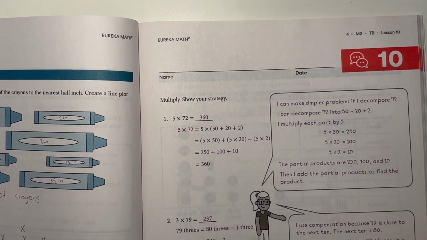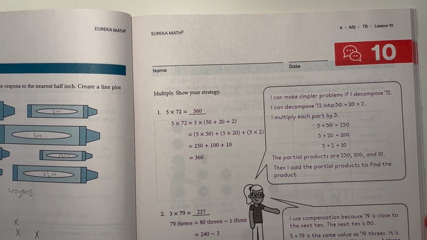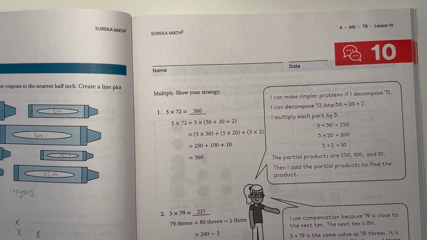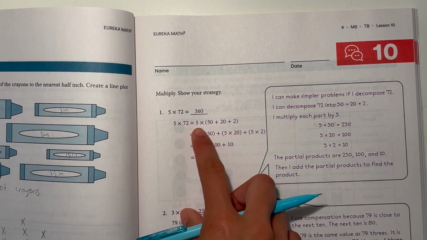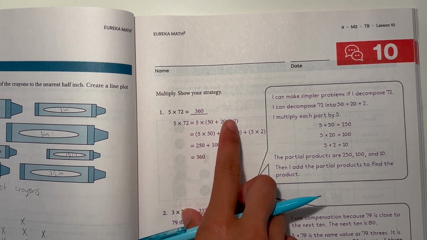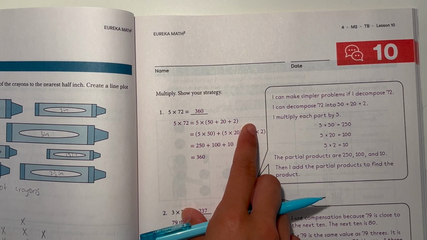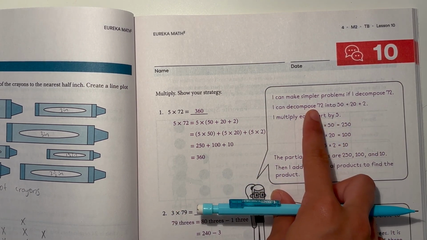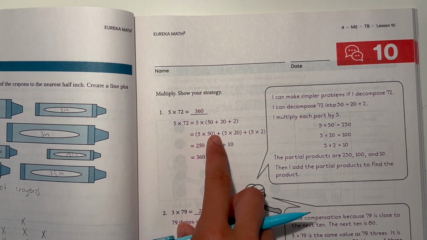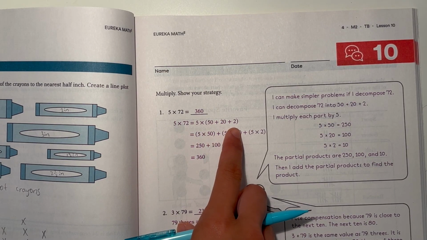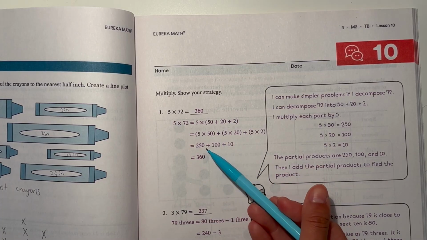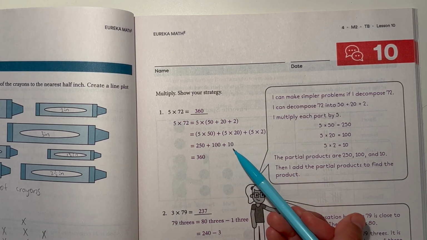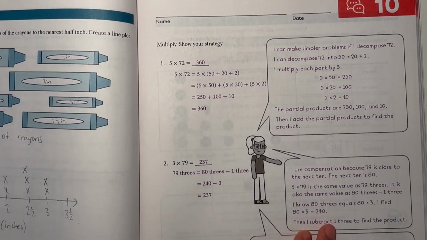And next we have lesson 10, explanation part. Multiply, show your strategy. We have 5 times 72. That's 5 times 50 plus 20 plus 2. So I distribute 72 into 50 and 20 and 2. Decompose that. Now 5 times 50 plus 5 times 20 plus 5 times 2. 250 plus 100 plus 10 is 360.